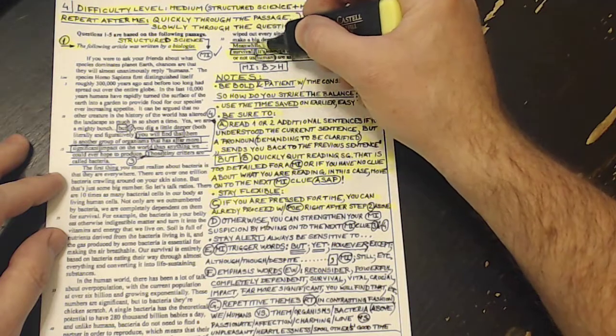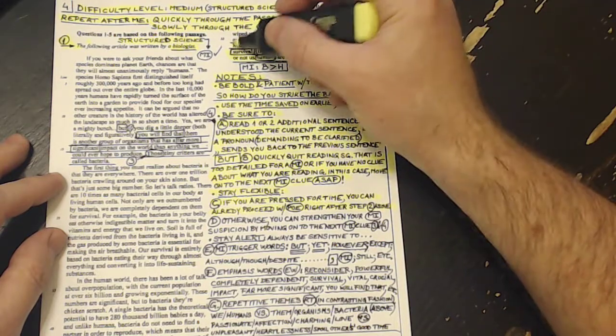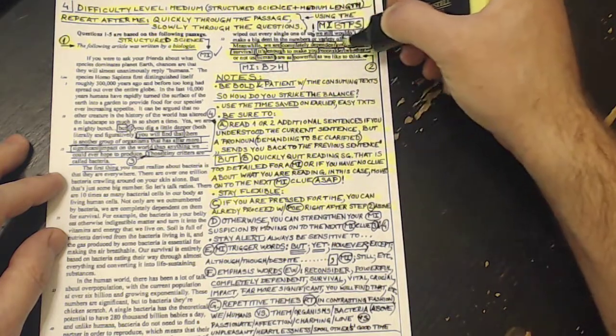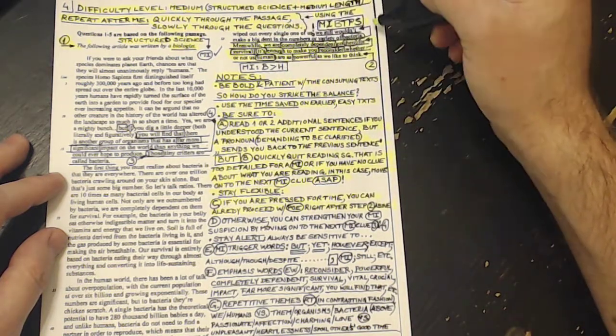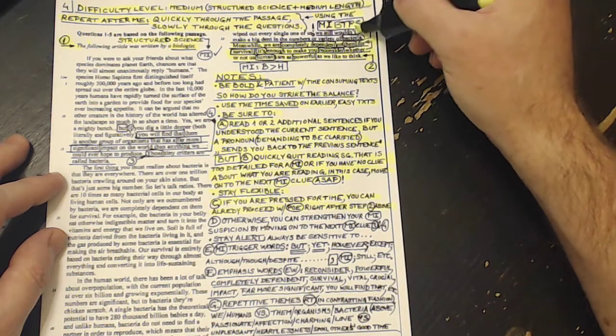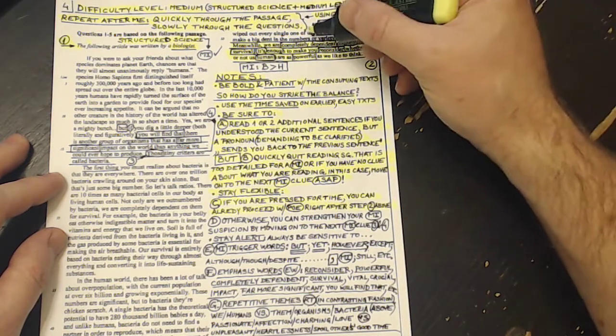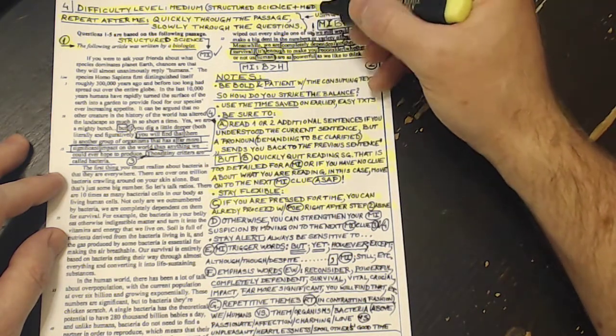Then I read this sentence. I made a mistake previously, sorry about that. Meanwhile, we are completely dependent on them for survival. So here we still have them, so this sends us back yet again. And so let's read the previous sentence, but here I can make a shortcut as well.